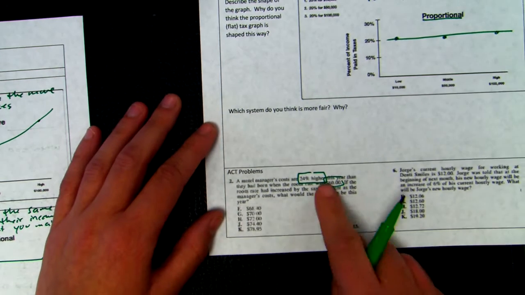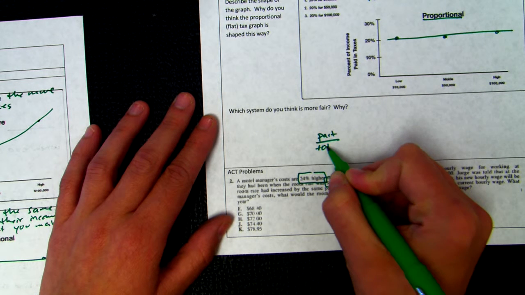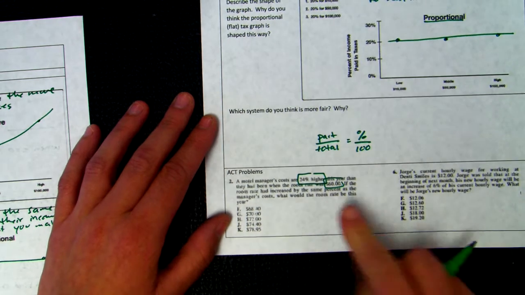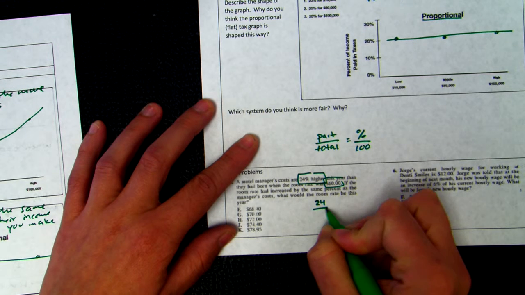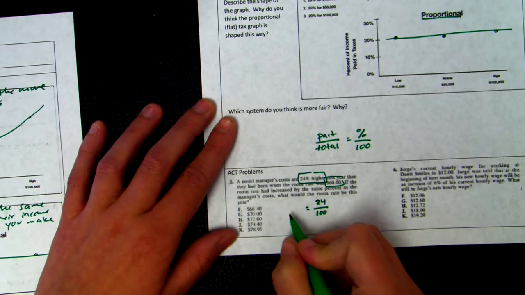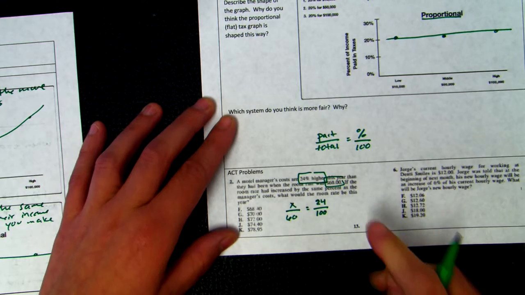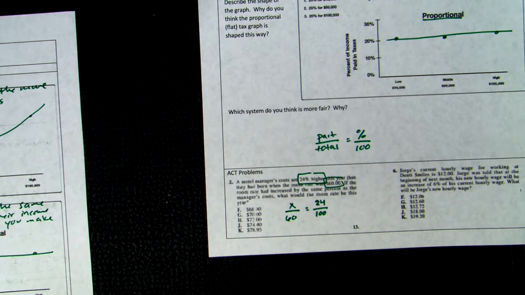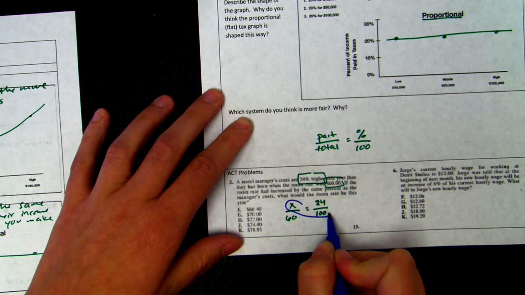Okay, remember when we're setting these up, we always do a fraction that is the part over the total is equal to the percentage over 100. Okay, so I've got a 24%, so that's my percentage, so I know it's going to go over 100. 60 is my total here. I'm trying to find the part, because I'm trying to find how much it increased by, that is part of the total. So once I've got my fractions set up, I'm going to cross multiply.